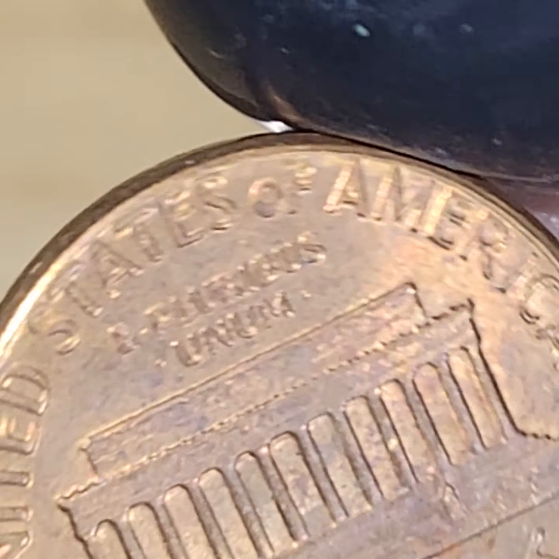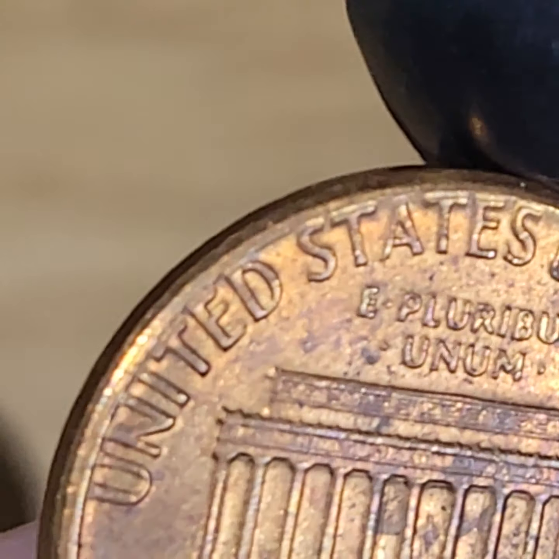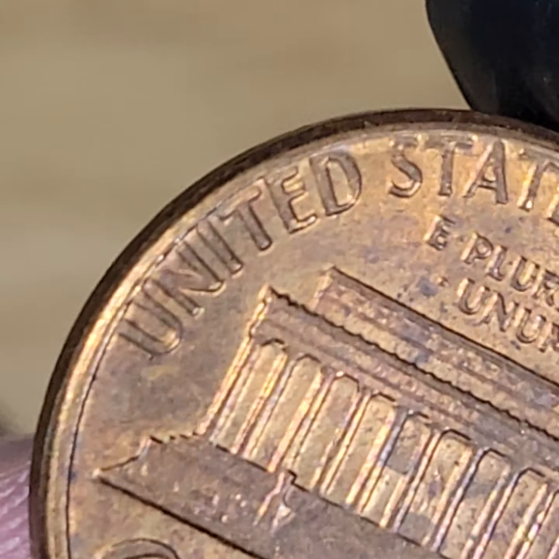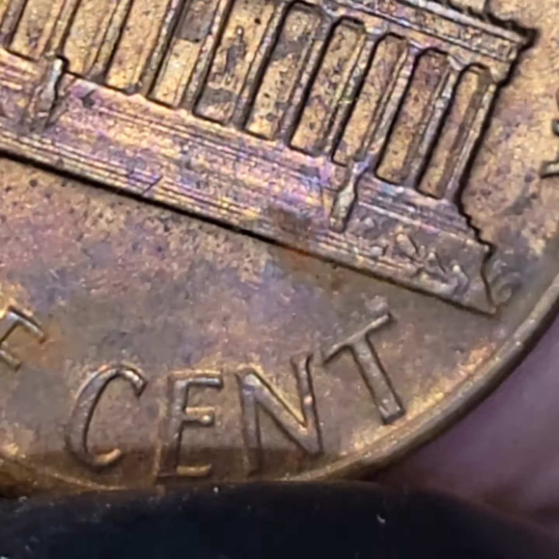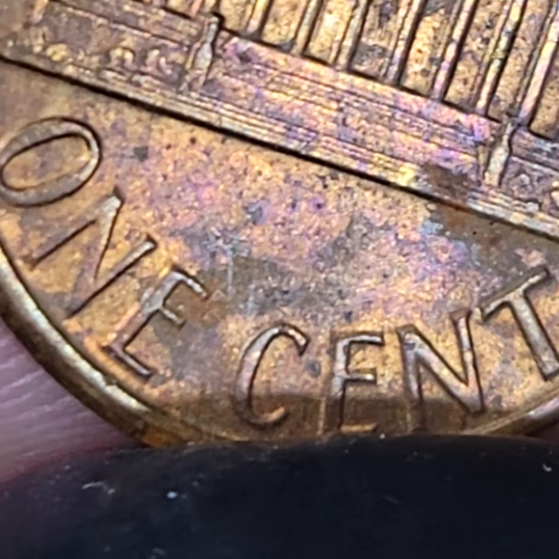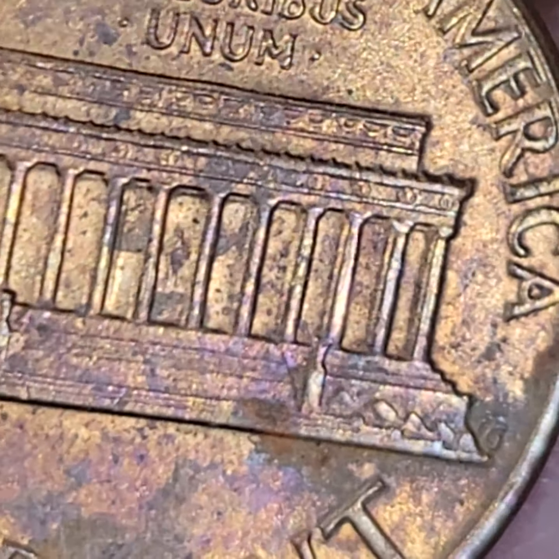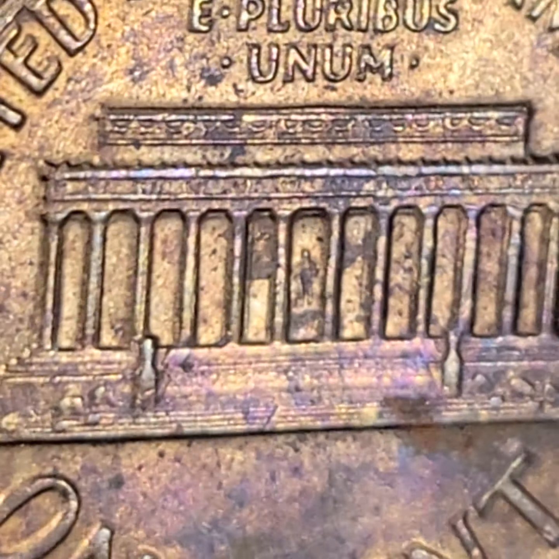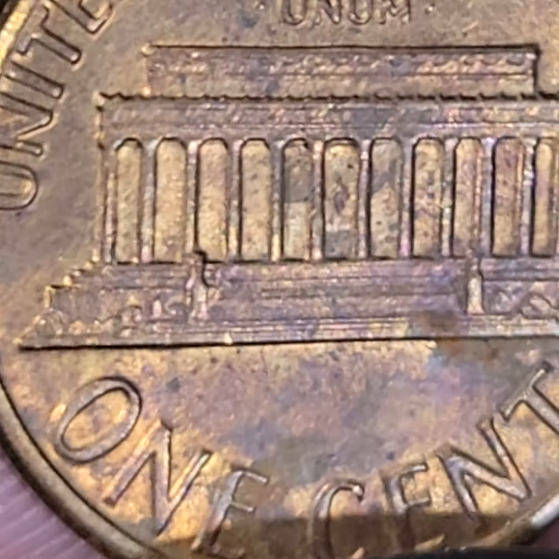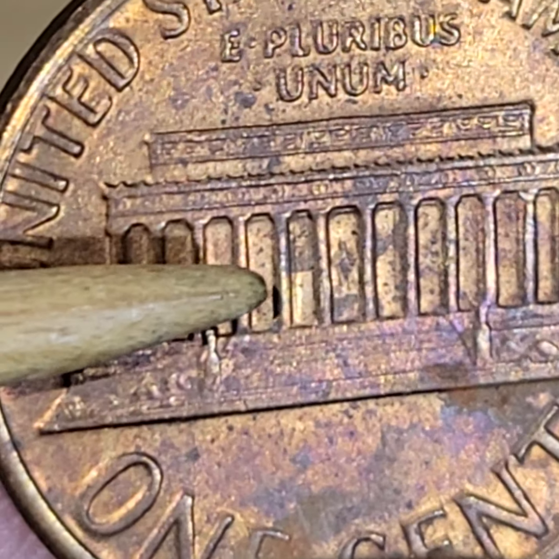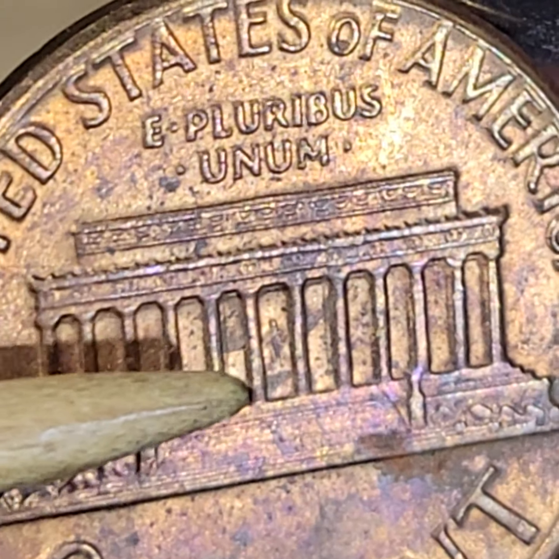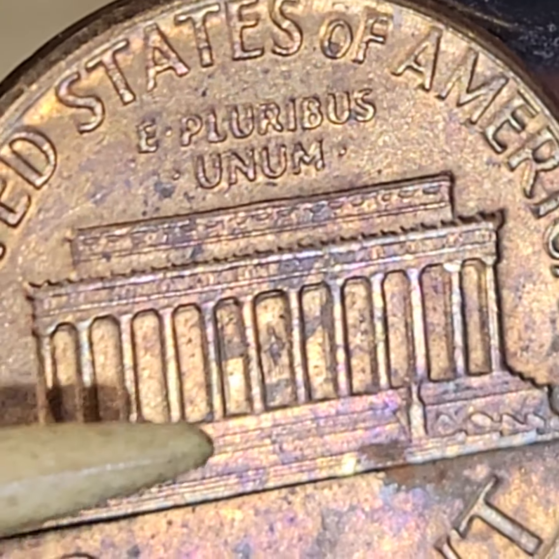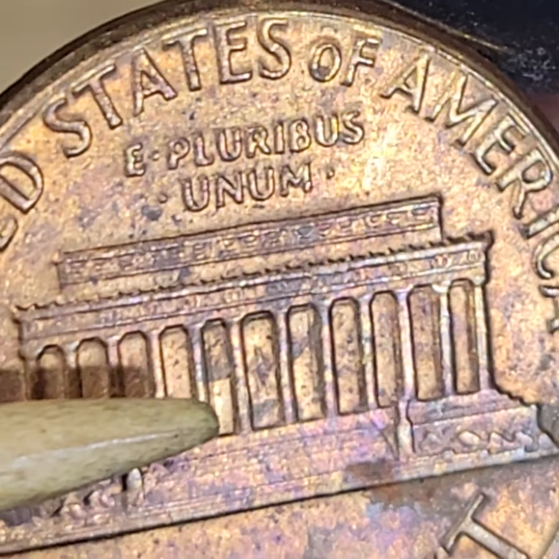Look how close the letters are to the rim on the reverse. Hmm, that is odd. See the straight line going across in the bay to the left of Lincoln. Let me look at that.